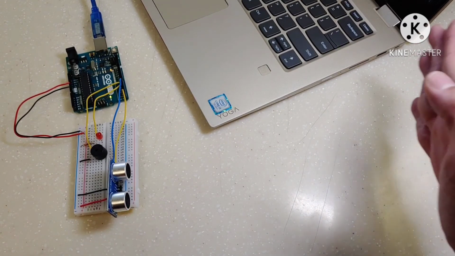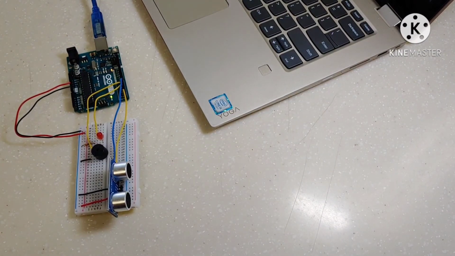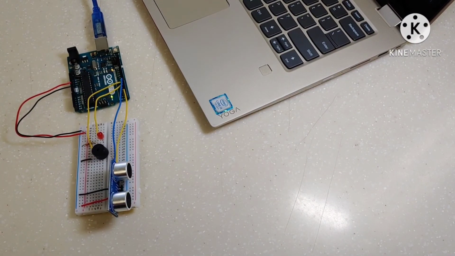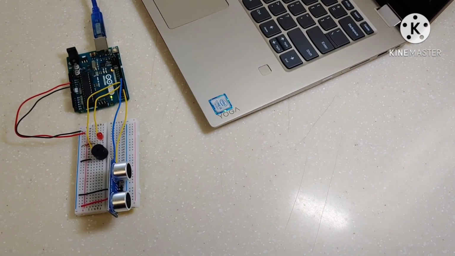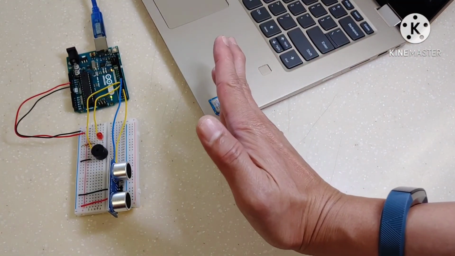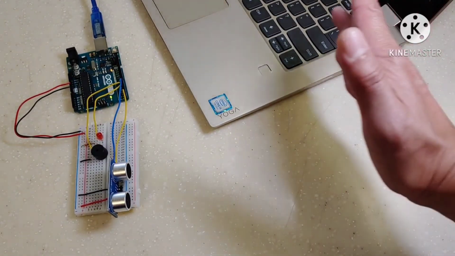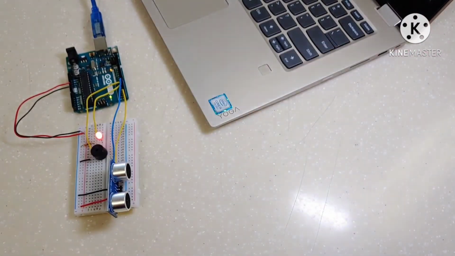Let's test it out. Oh, there we go. It's not as sensitive as I would like it to be, but it works. It's not exactly 10 cm, but you get the idea.